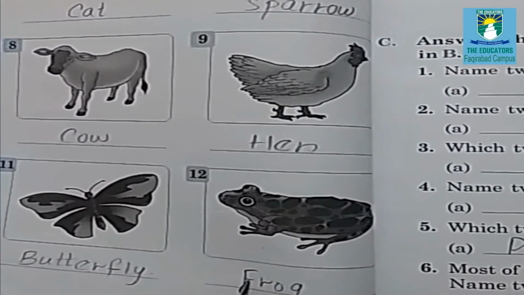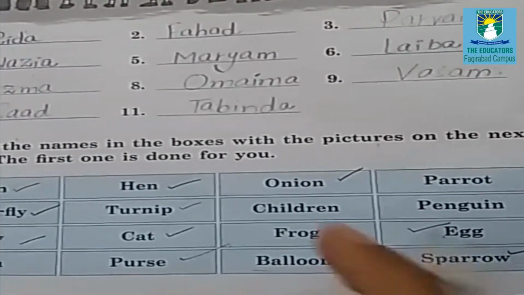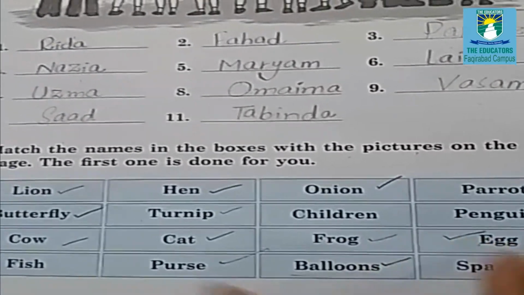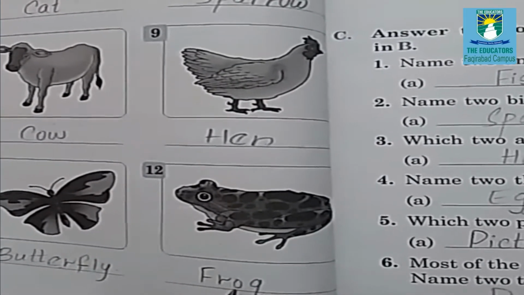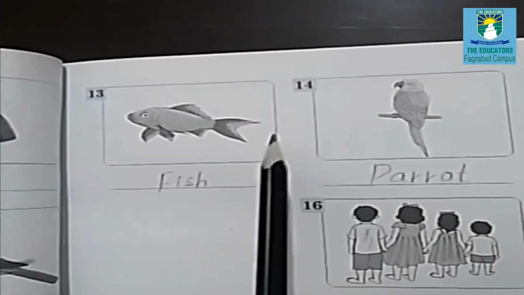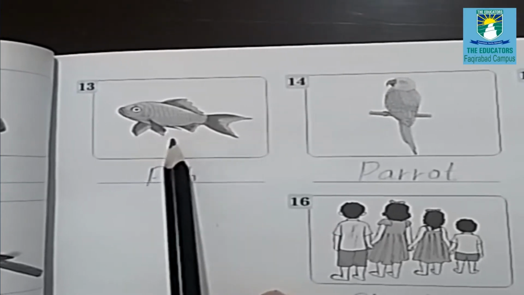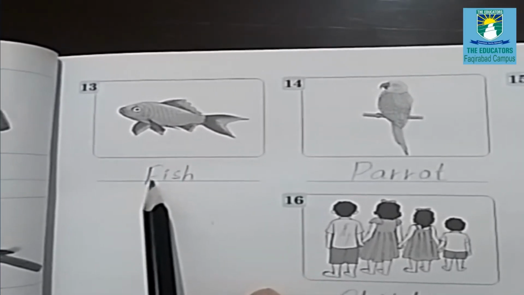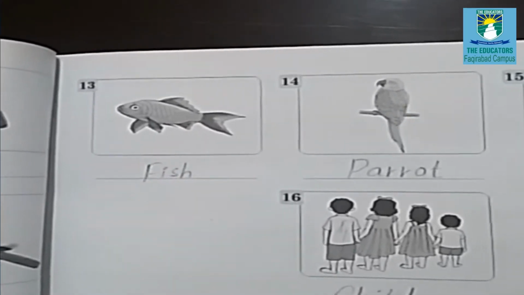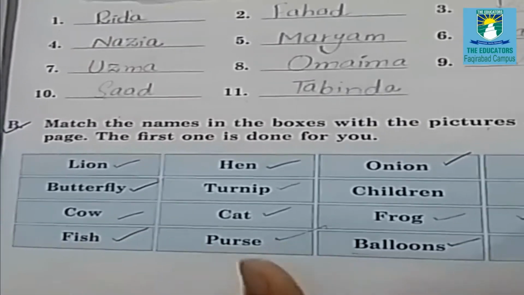Next we have an animal and it's a frog. You have to write frog under this picture, but first you have to tick on page number 7. Here is frog and write down spelling of frog, F-R-O-G. Now on page number 9 we have another picture and it's a water animal. It's a fish. So you have to write fish under this picture. F-I-S-H, and then you have to take the word fish.